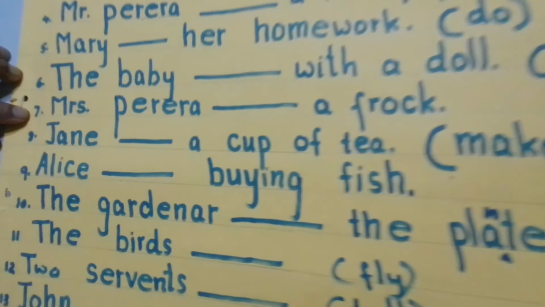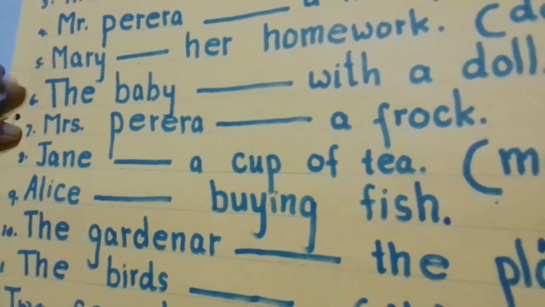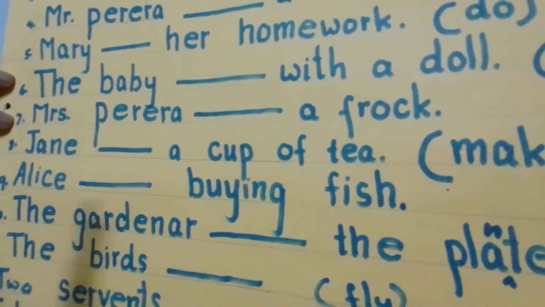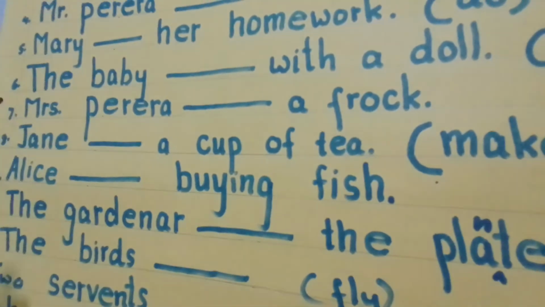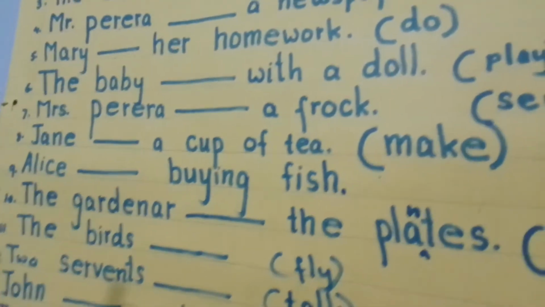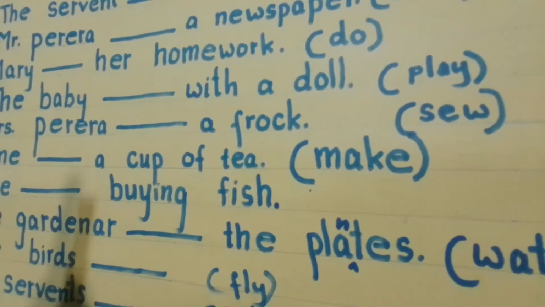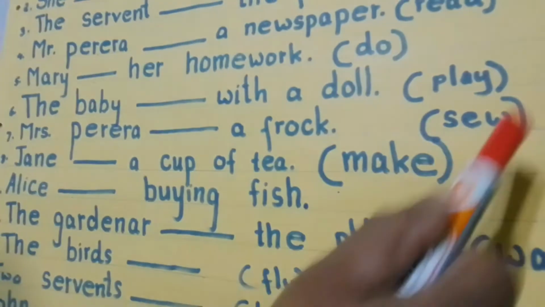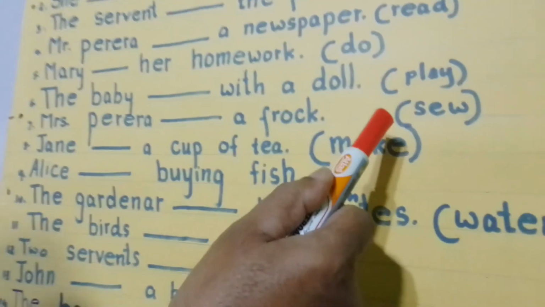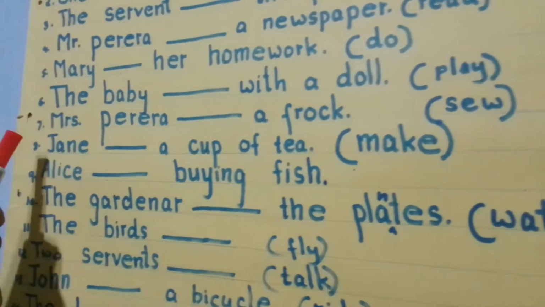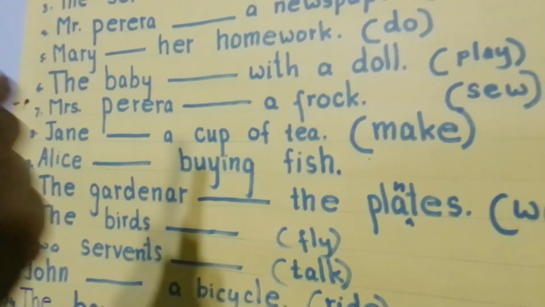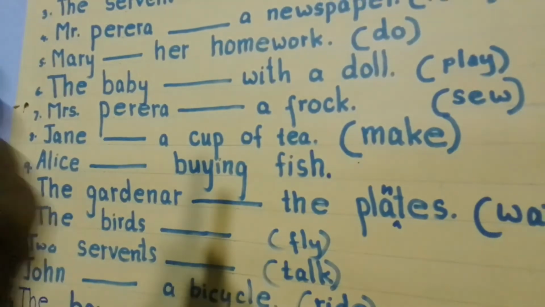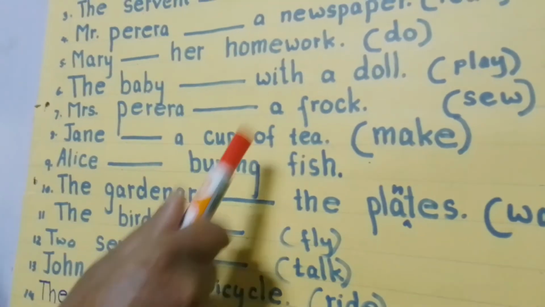Okay students, next we will move on to the 7th one. Mrs. Pereira, the subject is singular, therefore we have to use the auxiliary verb is. Within brackets they have written the verb sew, then you have to write Mrs. Pereira is sewing a frock.